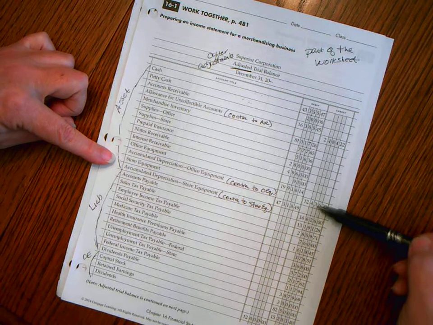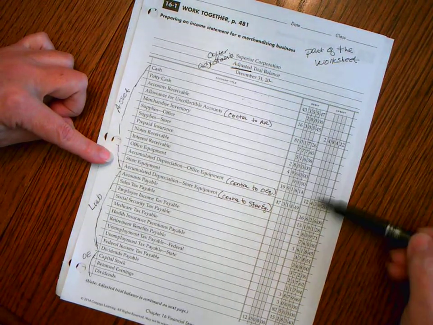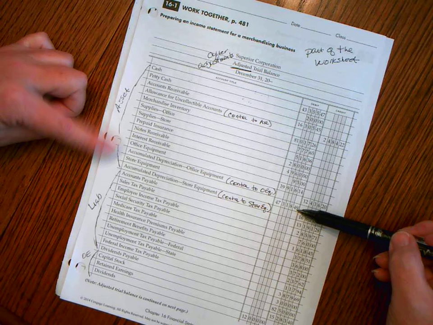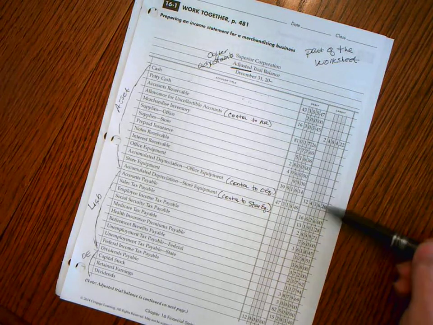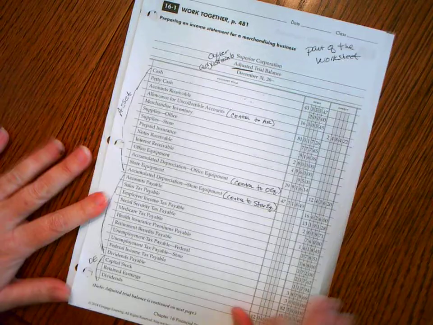So that's what is happening here. We're decreasing the value off of the initial purchase price to give us a more accurate reading of the value of that equipment.